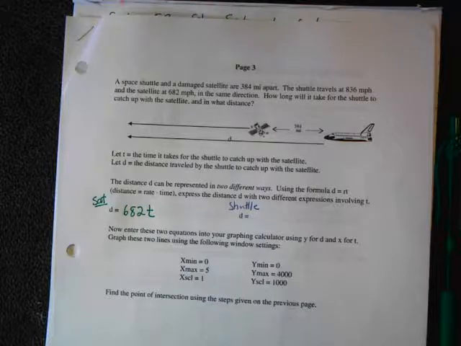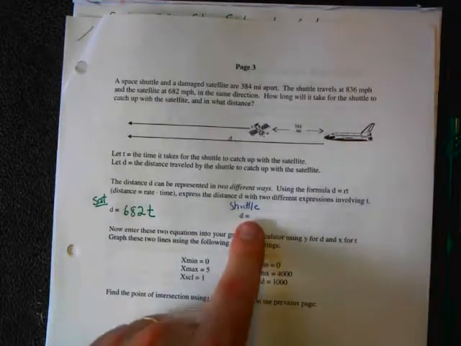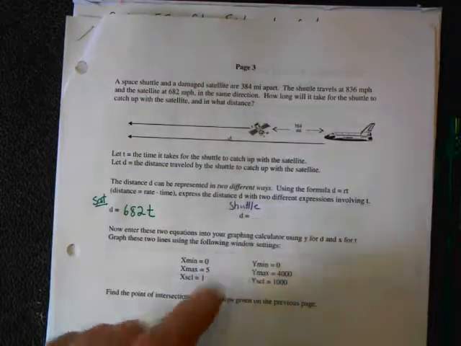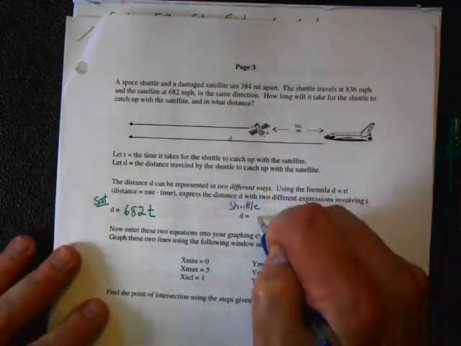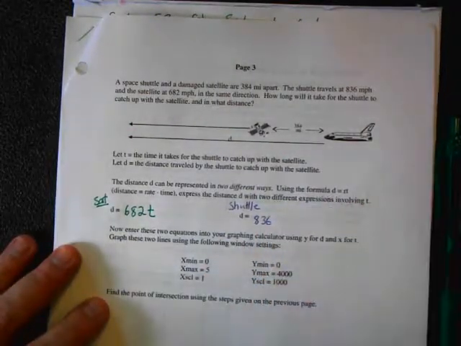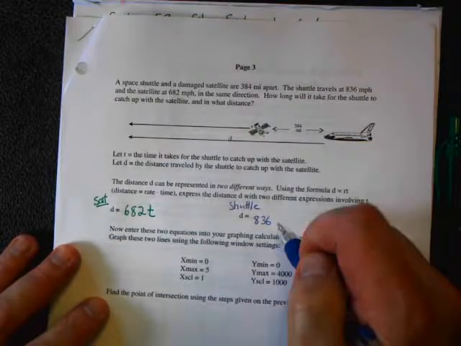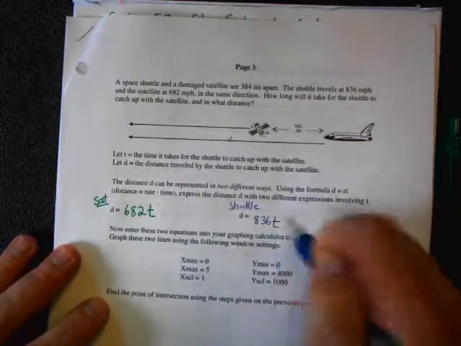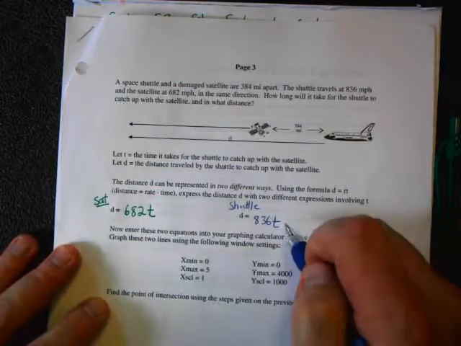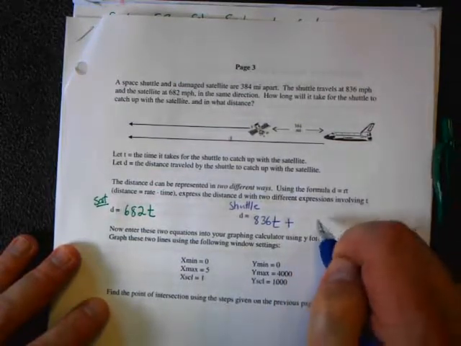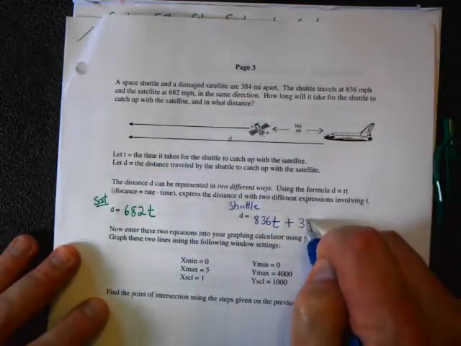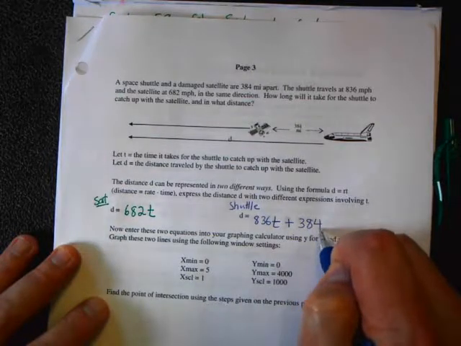All right, so its distance is its speed, the speed of the shuttle, 836 times the time plus, very good, plus, why do I have a plus 384 for the shuttle?